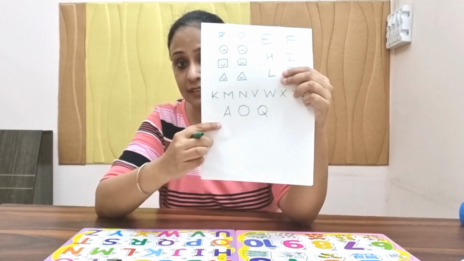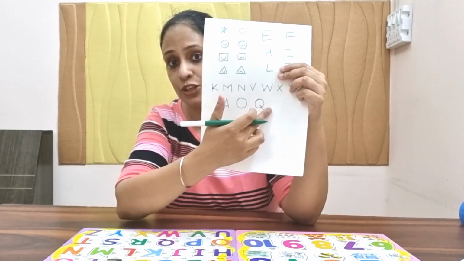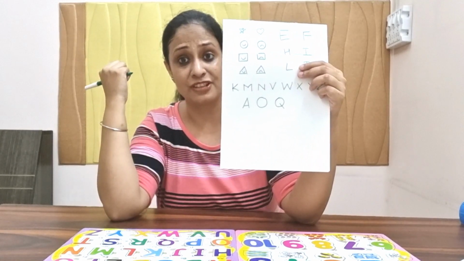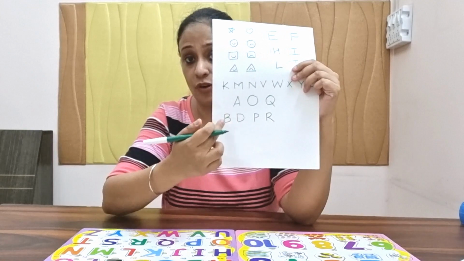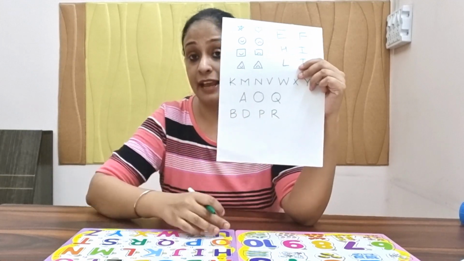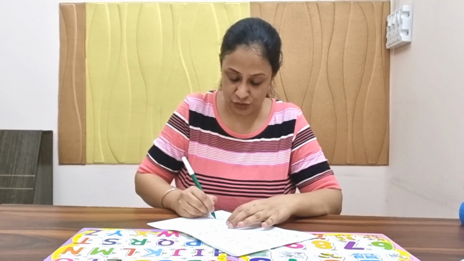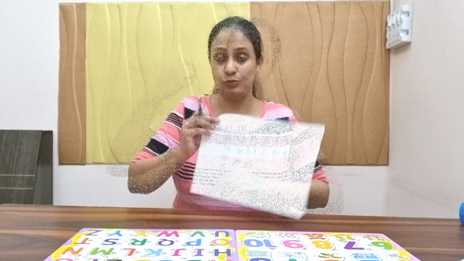So A has a triangle inside with only 2 extended slanting lines. O and Q are essentially circles, only Q has a small slanting line coming out of it. The next sequence would be B, D, P, and R, which have all curves inside them. And finally, well, I don't need to tell you that, we have C, G, J, S, and U.